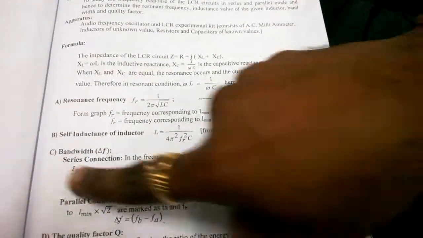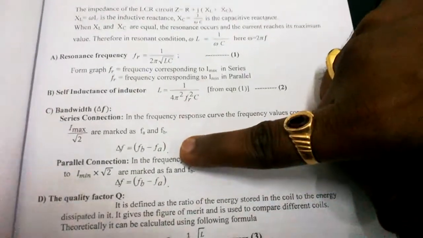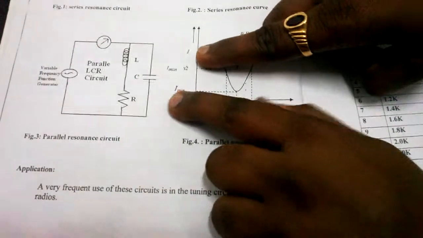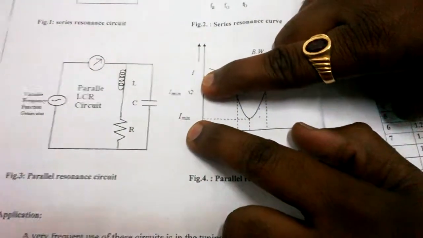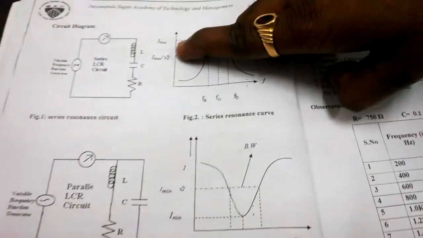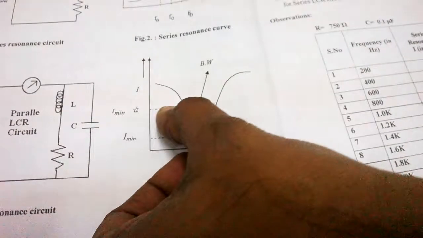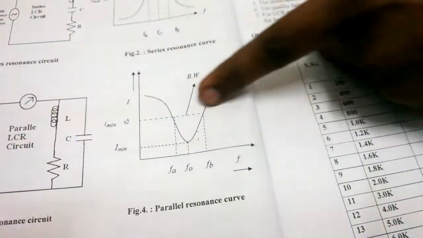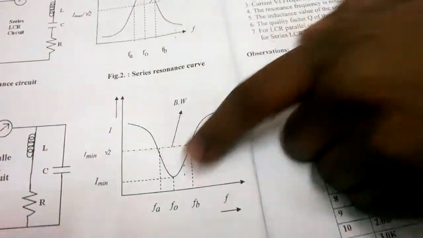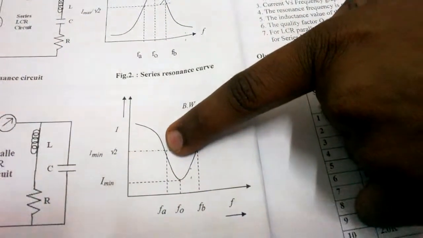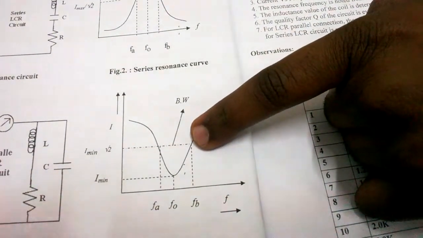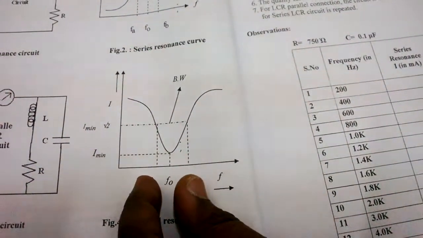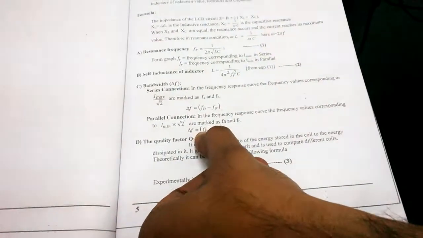Next, bandwidth. How can we calculate bandwidth in the parallel combination? Here I minimum is multiplied by the square root of 2, whereas in the series case it is divided by square root of 2. Multiplied by square root of 2, we get a value somewhere here, and if you draw the line, it cuts the curve at two points. The lower one we call the low frequency, and this we call the high frequency. The difference between these two frequencies is the bandwidth.